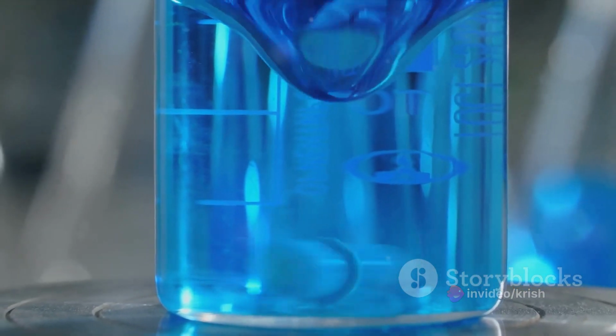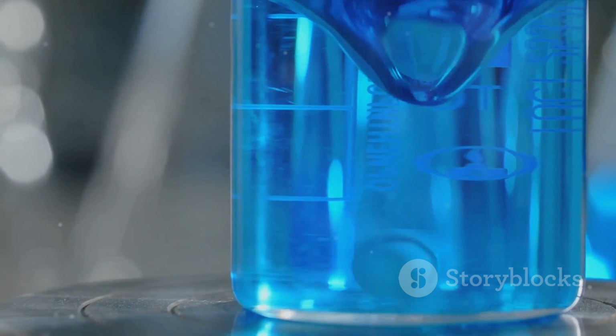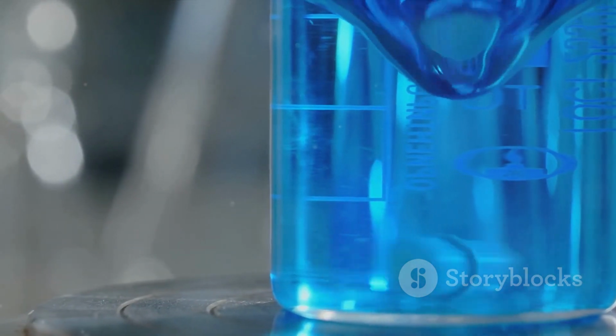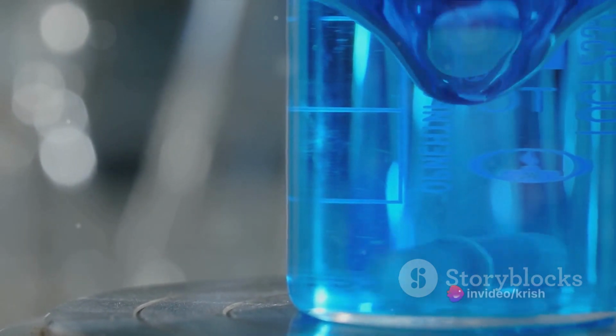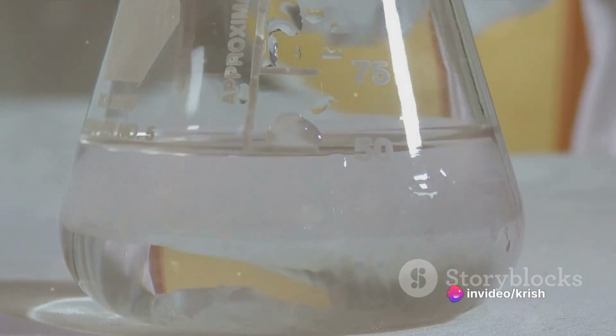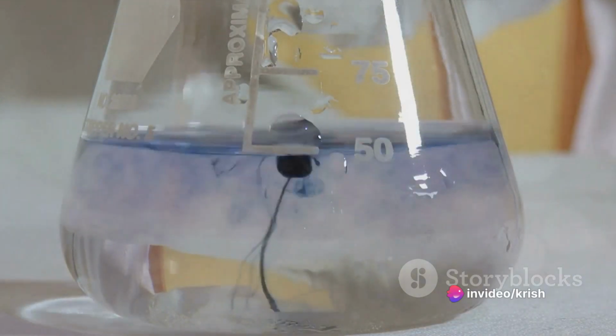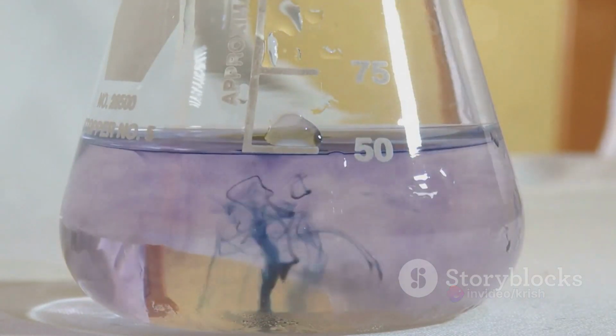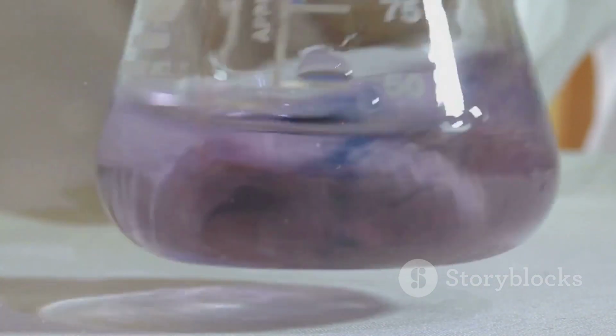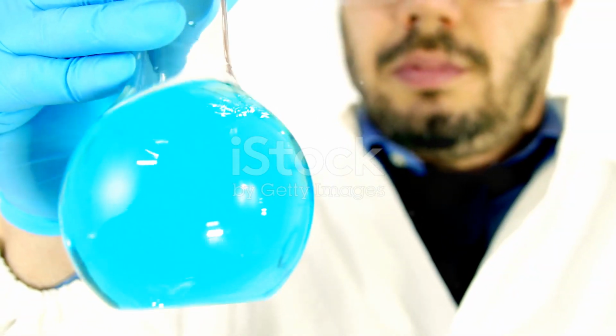But what makes it a base, and how does it behave when mixed with water? Let's find out. We begin by adding a small amount of sodium hydroxide to a clean beaker of water. As we mix it in, we can observe some immediate changes. The solution begins to heat up, a phenomenon known as an exothermic reaction. This is because the dissociation of sodium hydroxide in water releases energy in the form of heat. But what's happening on a molecular level? When sodium hydroxide dissolves in water, it breaks down into sodium ions, Na+, and hydroxide ions, OH-. These hydroxide ions are what make a solution basic.